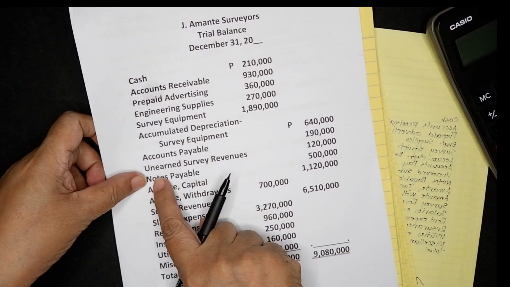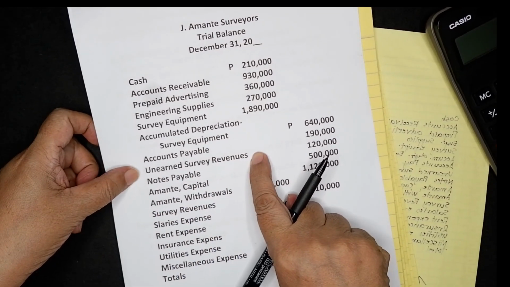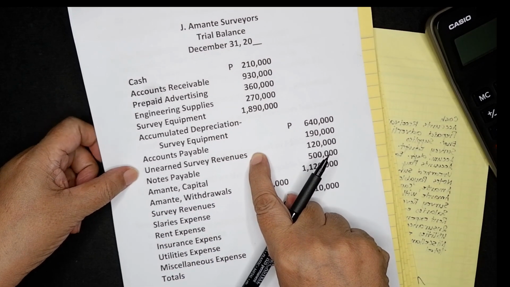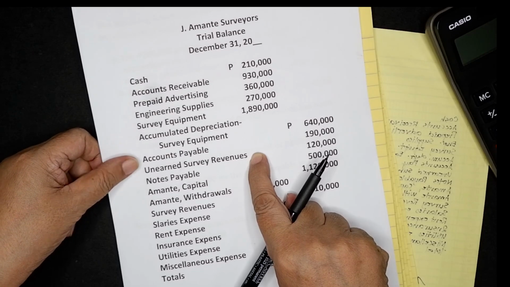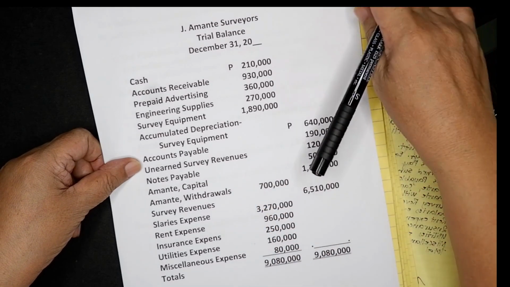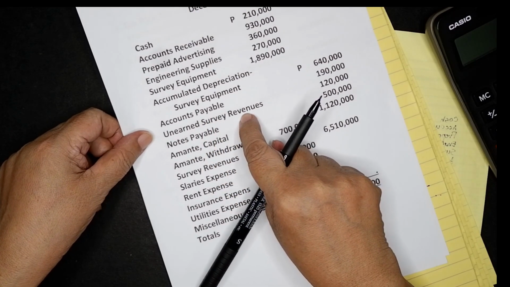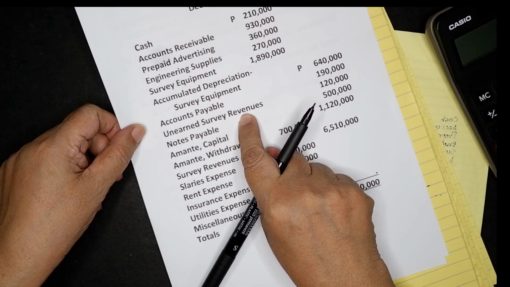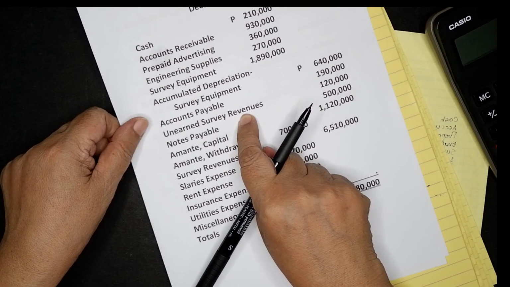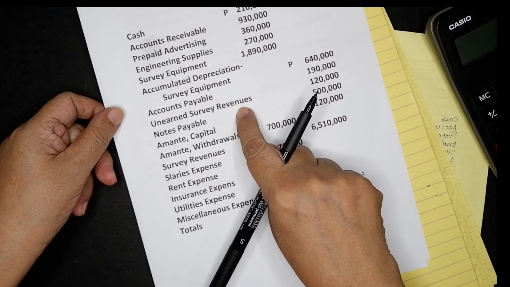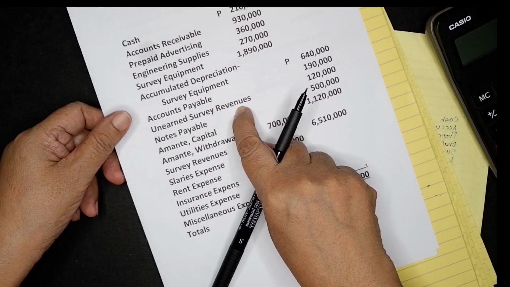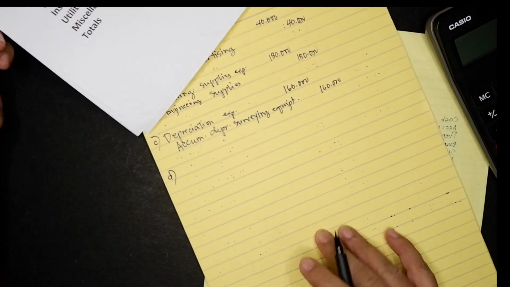And unearned survey revenue is a liability, which means the liability method was being used. So for our adjusting entry, since the liability was already recorded in our trial balance, what we're going to record is the revenue. And if we're going to record our revenue, again, it is on the credit side.